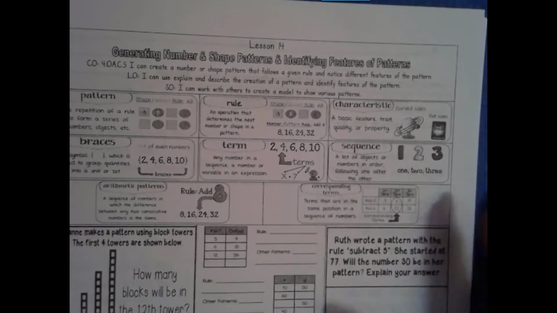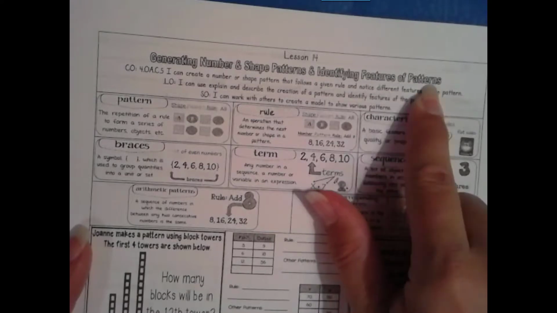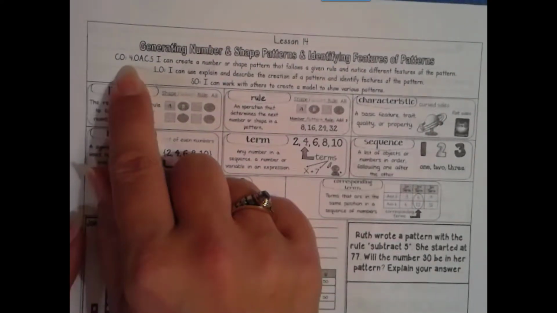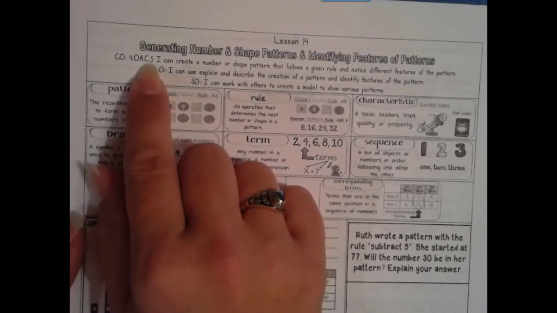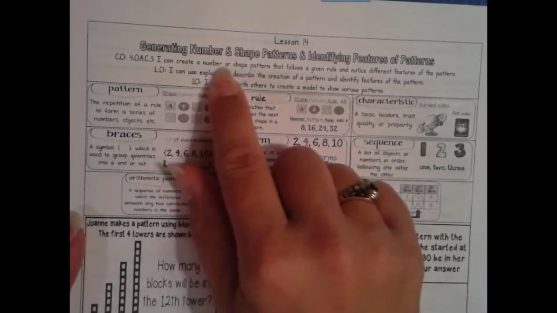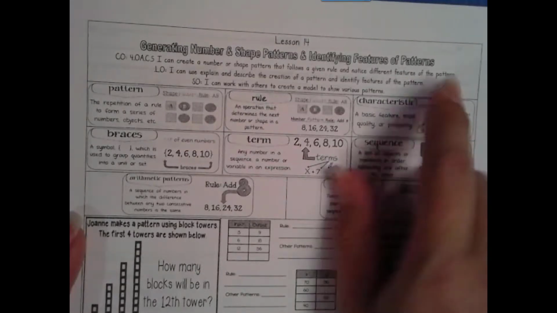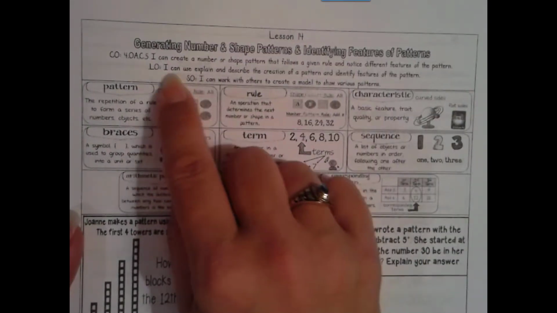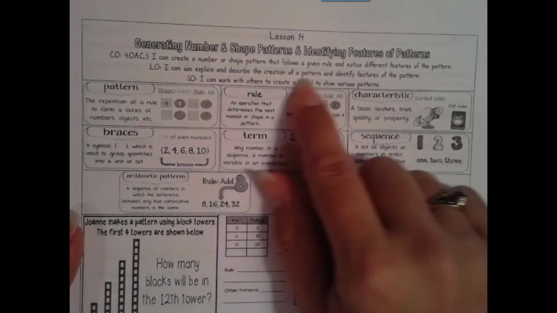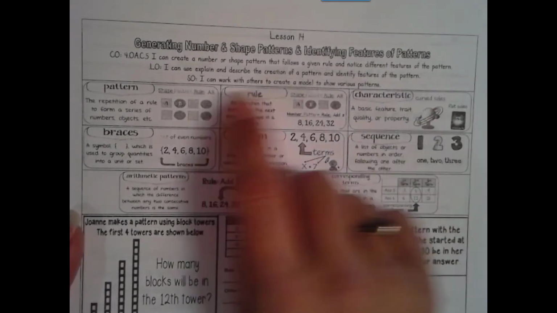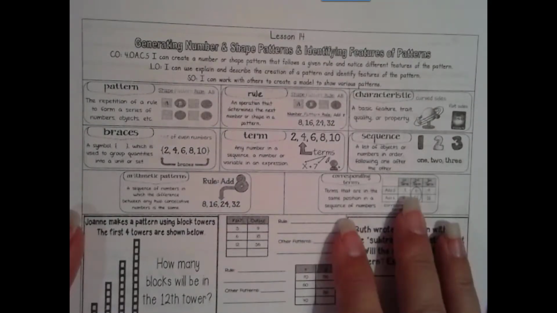So here, generating number and shape patterns and identifying features of patterns, our content objective for 4th grade OA, Operations in Algebraic Thinking, C5. I can create a number or shape pattern that follows a given rule and notice different features of the pattern. Language objective, I can explain and describe the creation of a pattern and identify features of the pattern. Social objective, I can work with others to create a model to show various patterns.